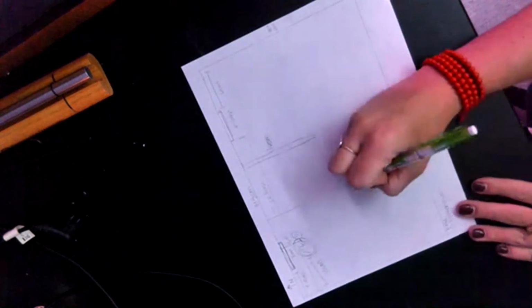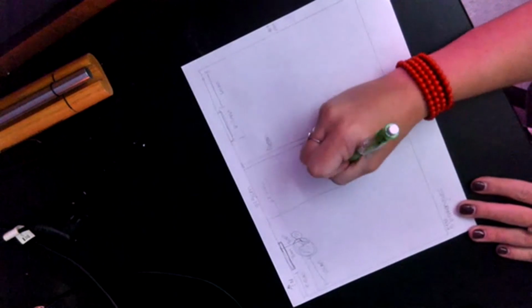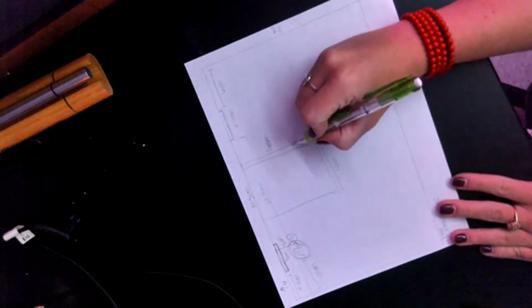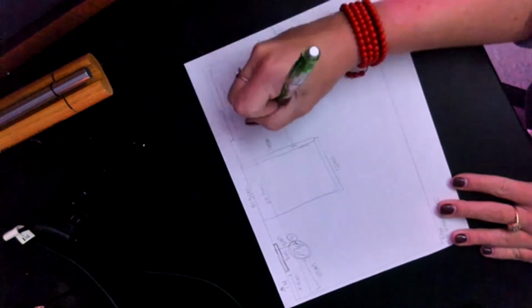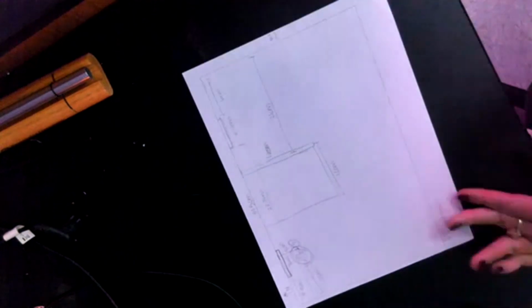It is 12 centimeters wide. It is 21 centimeters from the east, so over to the right side of our paper.